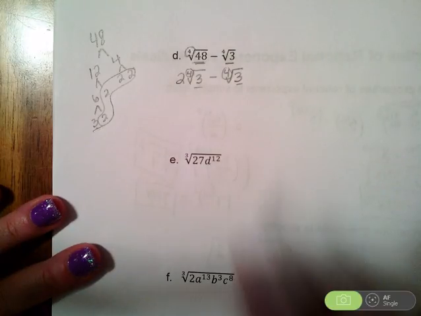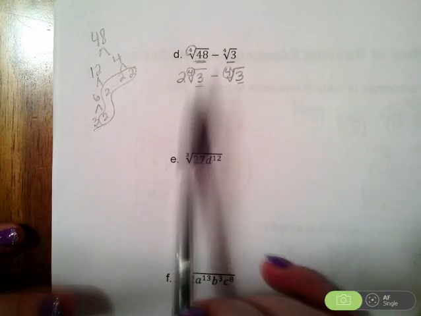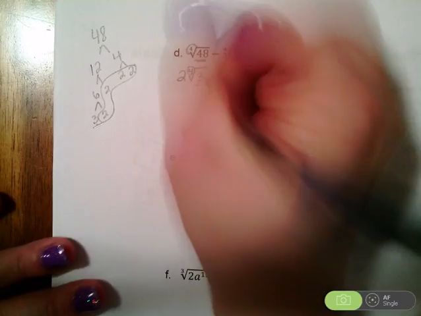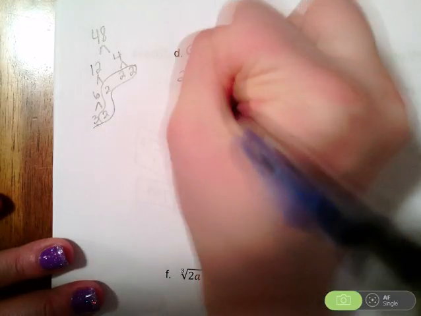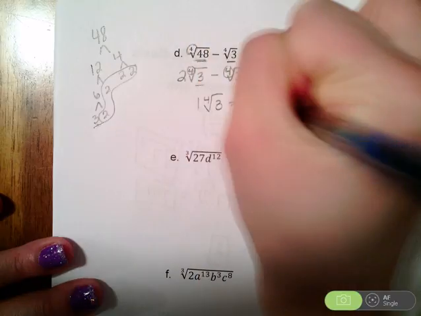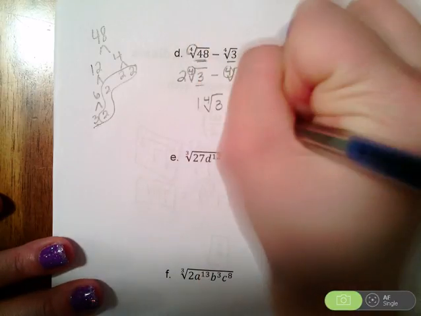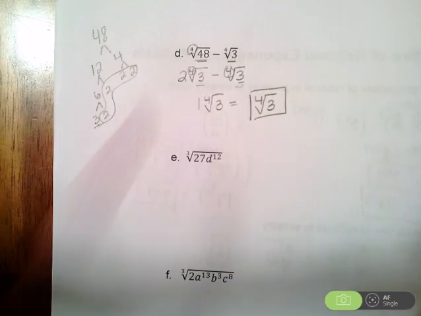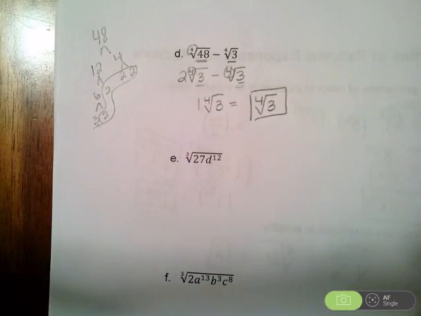Basically it's like saying you have 2 fourth roots of 3, and I'm going to take one of them away. So now you're just left with 1 fourth root of 3. Of course, you don't need that 1. You can just leave it like that. Treat these like variables. If that confuses you and there are too many numbers here, if they have the same index and the same radicand, just treat them like variables. That's basically my 2 cents on how to make that easier.